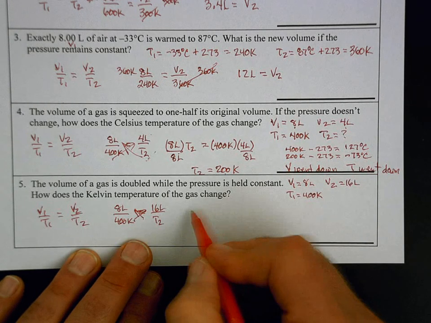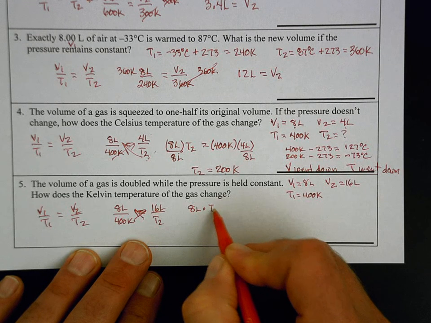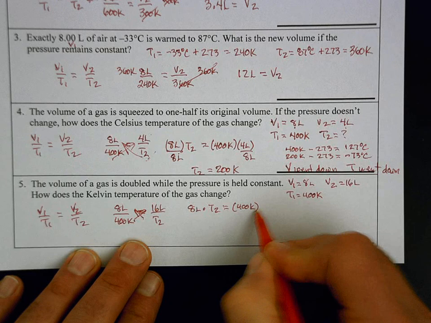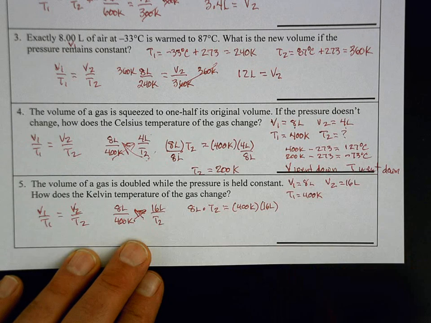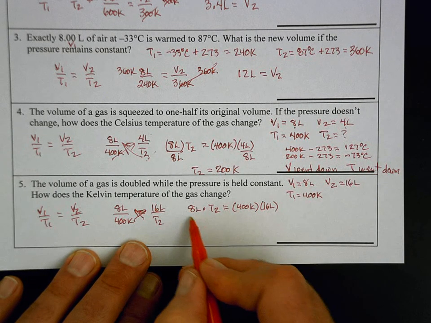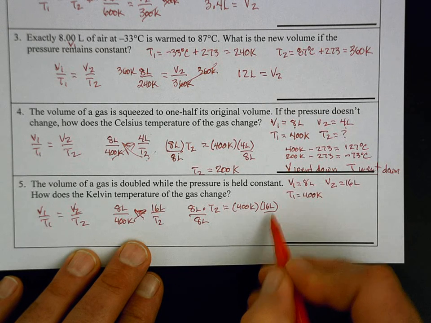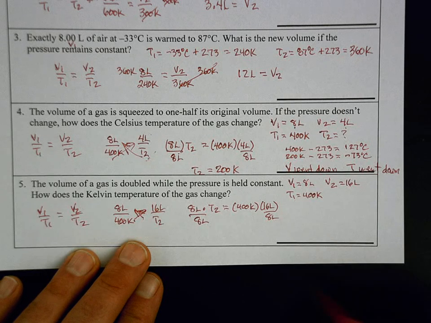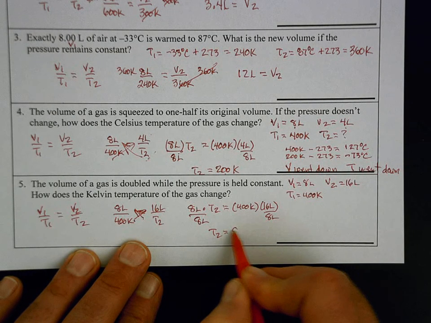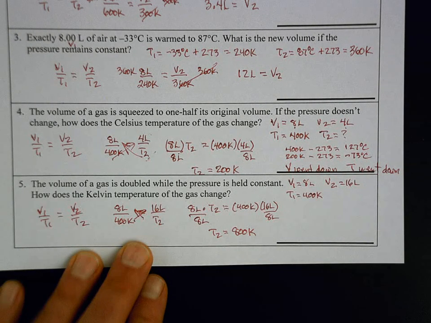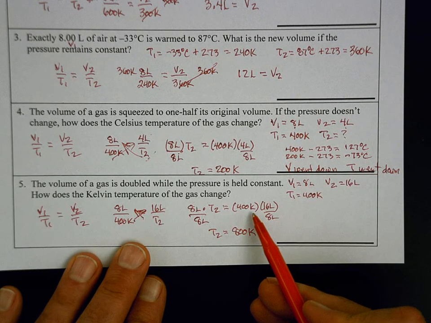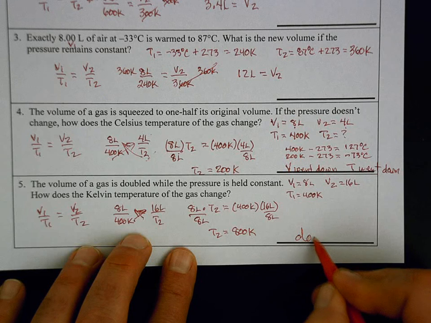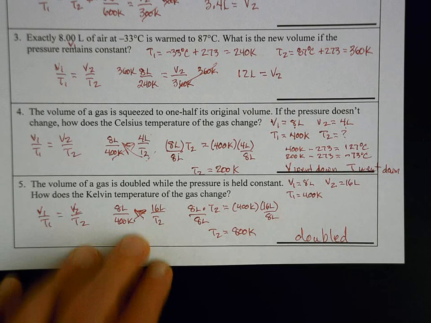So I'm going to get 8 liters times the T2 equals 400K times the 16 liters. Divide both sides by the 8 liters to get the T2 all by itself. I got 16 over 8, which is 2, which means the new temperature, it was at 400, it's now at 800. And it's in Kelvin. So in this case, temperature doubled.